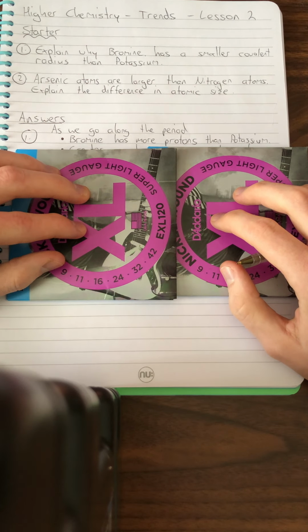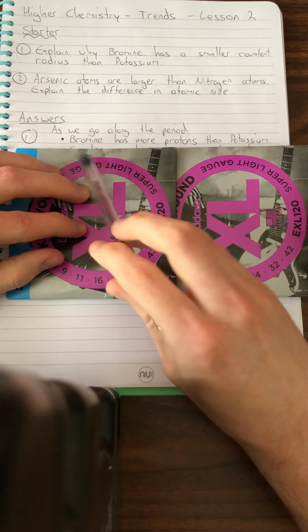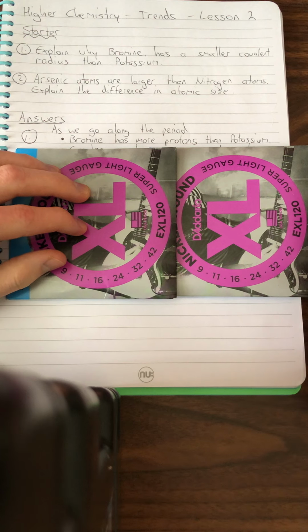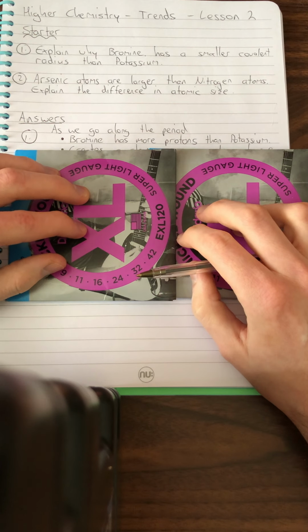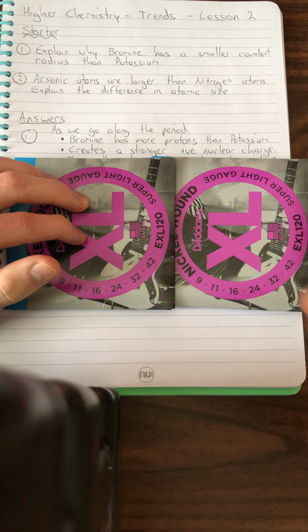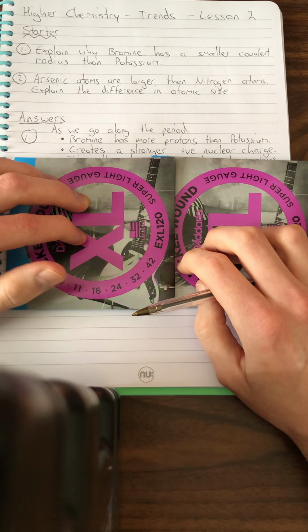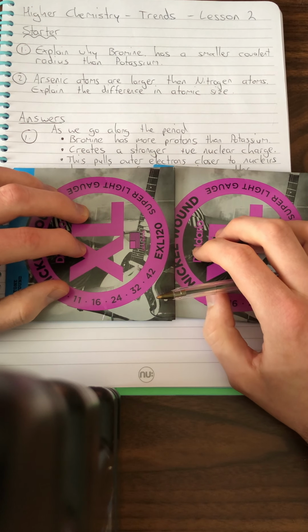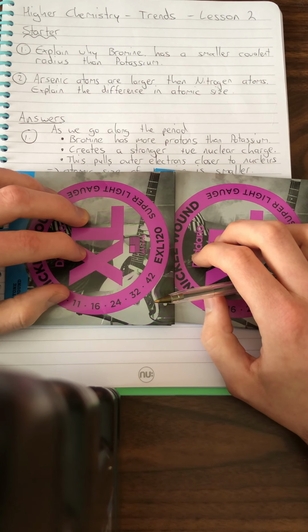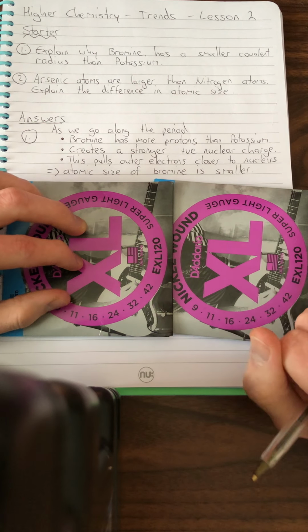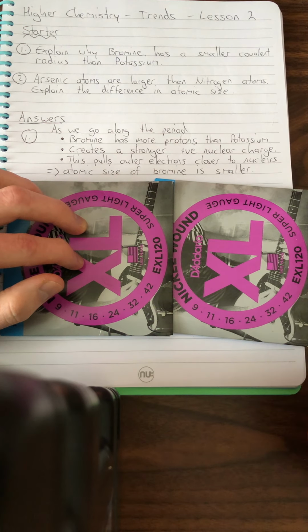So, protons. Bromine has more protons than potassium. If bromine's got more protons, what does that mean? Well, it means bromine's got a stronger positive nuclear charge. And then what does that stronger positive nuclear charge do? It pulls the outer electrons closer to the nucleus, and that's why the atomic size of bromine is smaller.